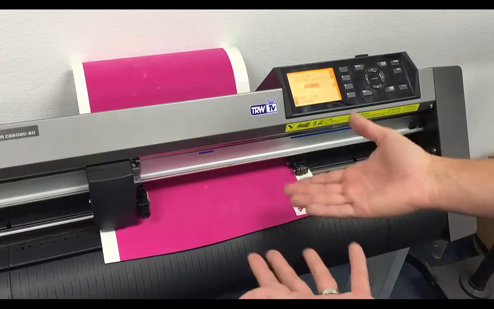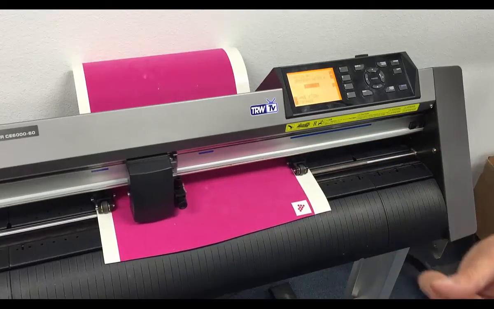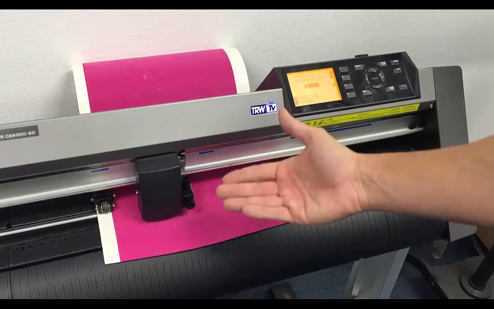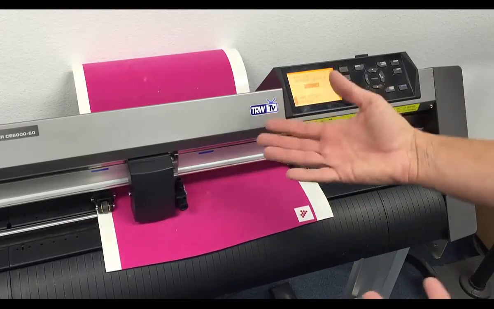So you'll see when we weed this design, once it's done, how easy it is to weed it, and that's because of Corel Draw and the TRW Stone Wizard creating that 2+ cut feature, which isn't in any other program out there.